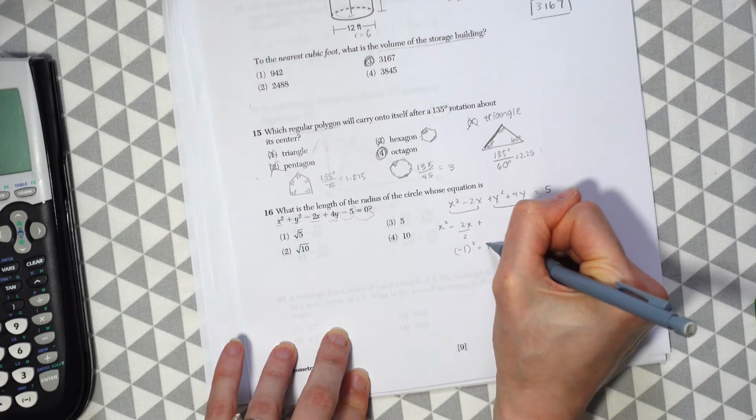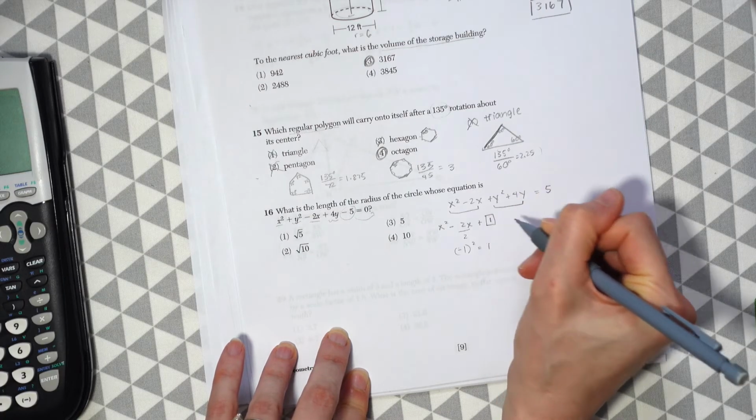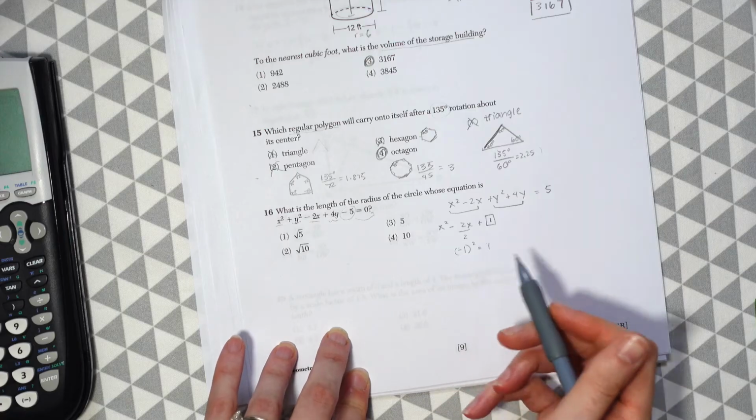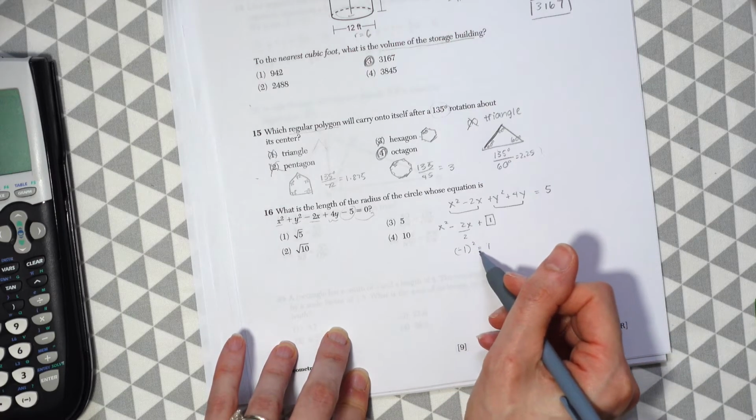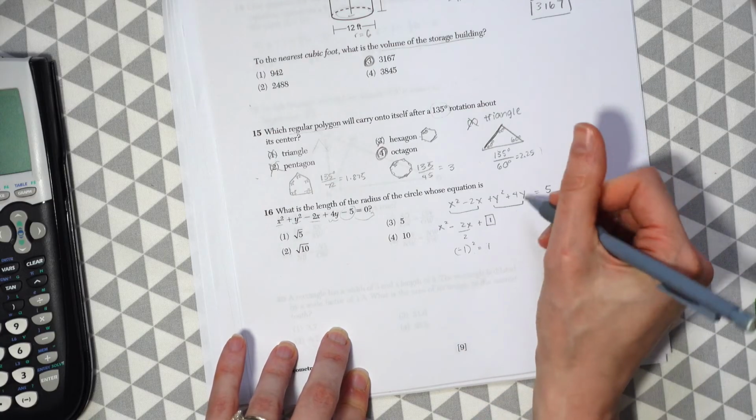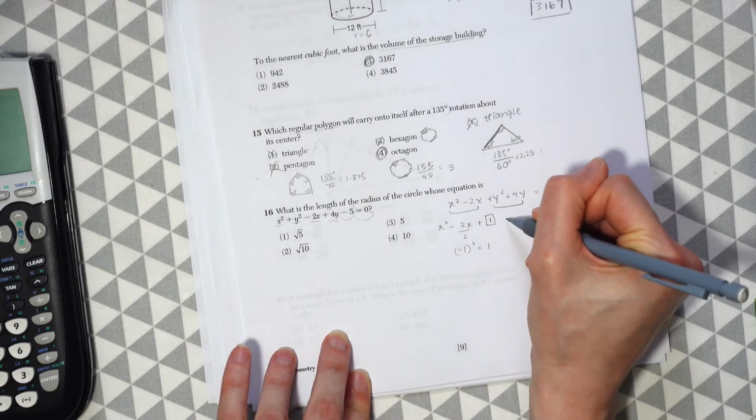And I'm going to take this number and put it in here. So that is a lot of steps. But we're always dividing by 2, squaring it, and then we end up putting it in this box here. And we'll see why in a bit.